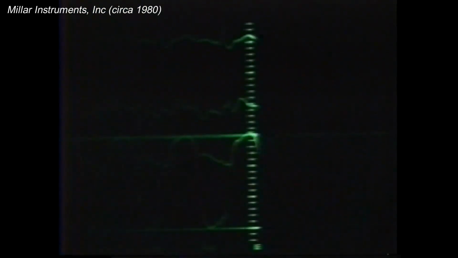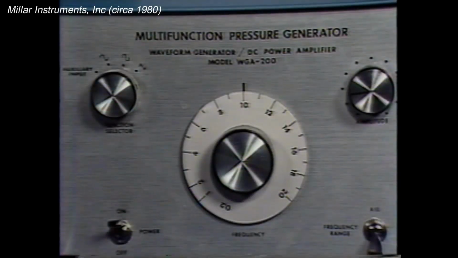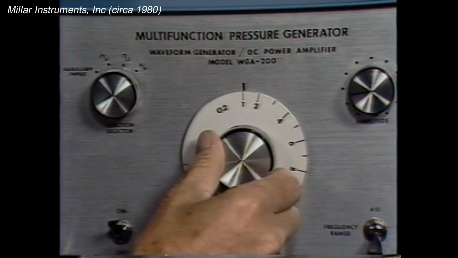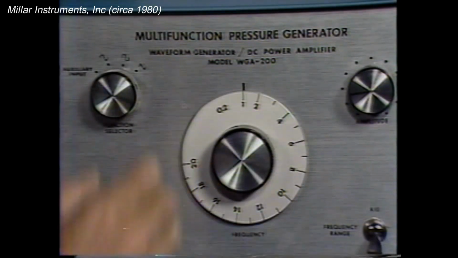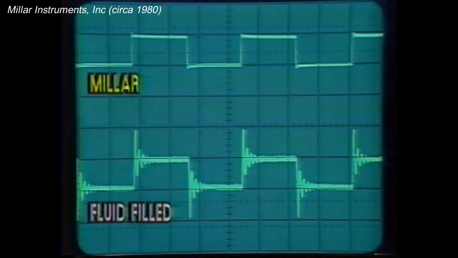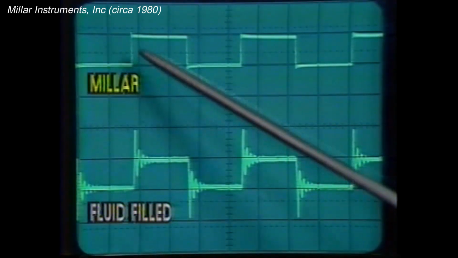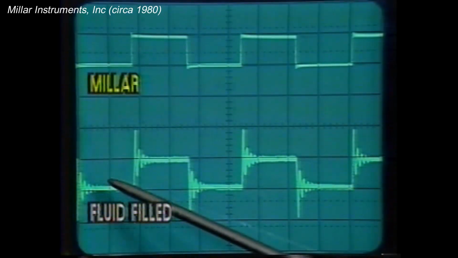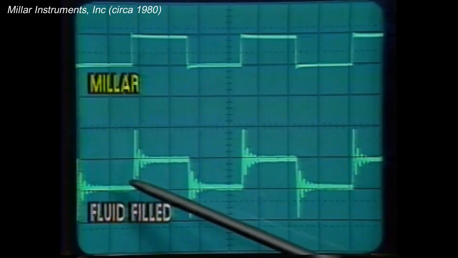Now let's show how resonance can affect a square waveform, which is similar to the ventricular waveforms that you are more familiar seeing. We reduce the frequency to about 1 beat per second, simulating a slow heart rate of 60 beats per minute, and set the function selector in the square wave mode. We've increased the sweep on our scope, and we will now store the signals. Notice the Millar high-fidelity transducer has reproduced the square wave exceptionally well, whereas the results from the fluid-filled catheter on the lower trace are somewhat different.